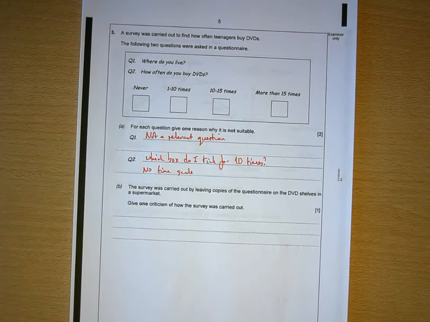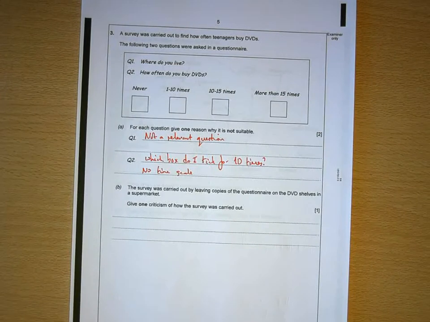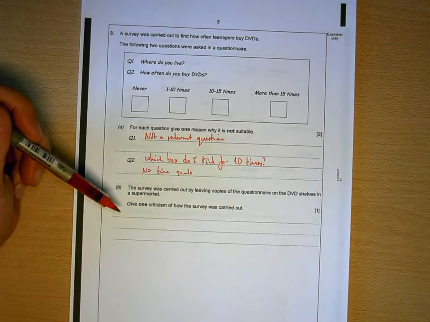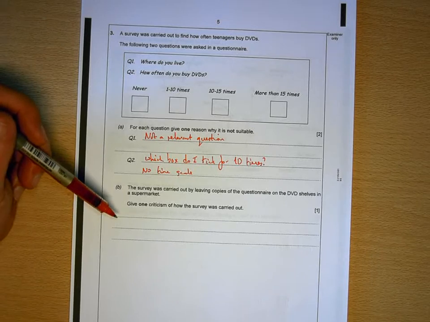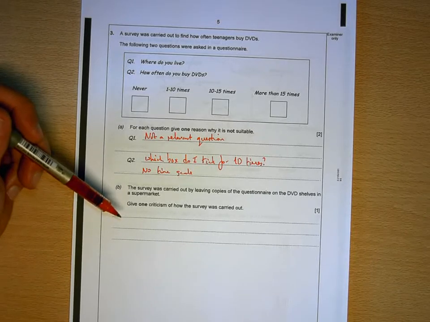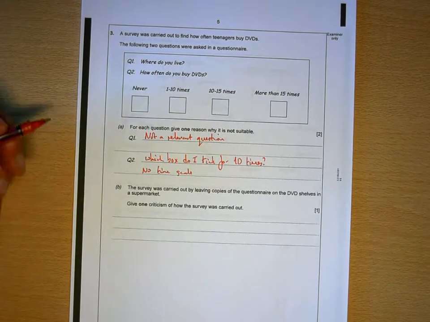The survey was carried out by leaving copies of the questionnaire on the DVD shelves in the supermarket. Give one criticism of how the survey was carried out. Well, a number of things you could say there. You could say, well, it's biased because the questionnaire is on the DVD shelves, so clearly it's asking people that buy DVDs. You could say that there's nobody monitoring who's filling them in, so you could have a little granny filling them in, or you could have a 10-year-old child filling them in and you wouldn't know. So things like that is what they're looking for.